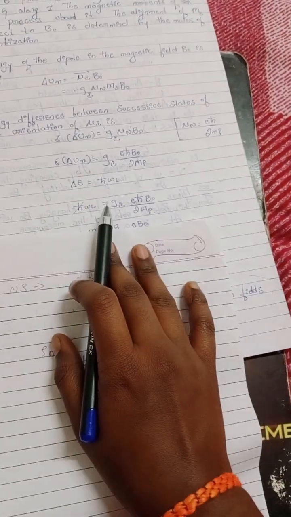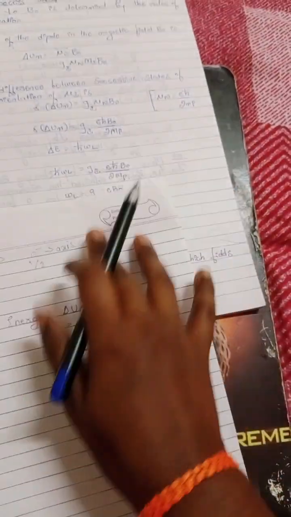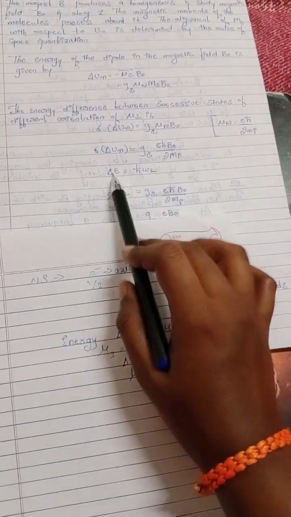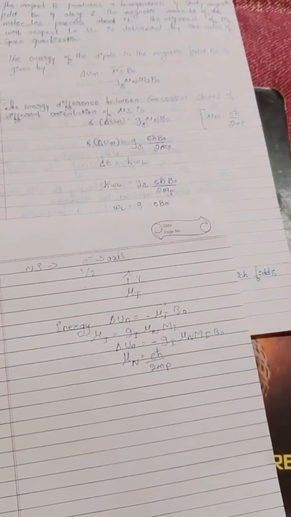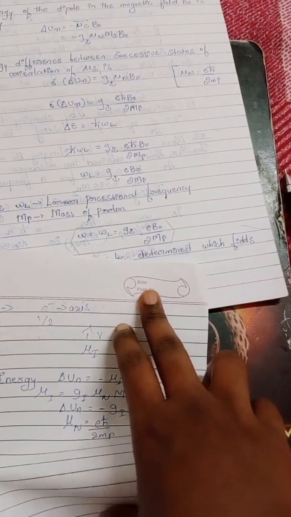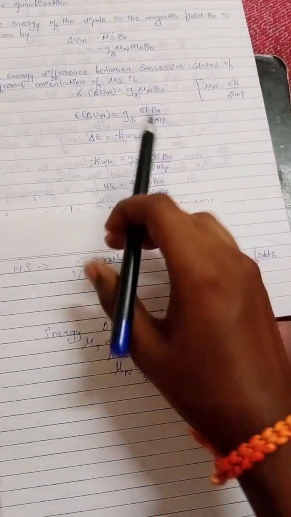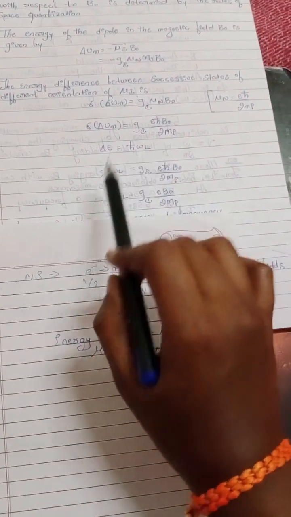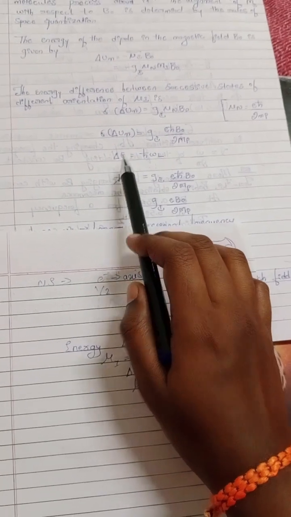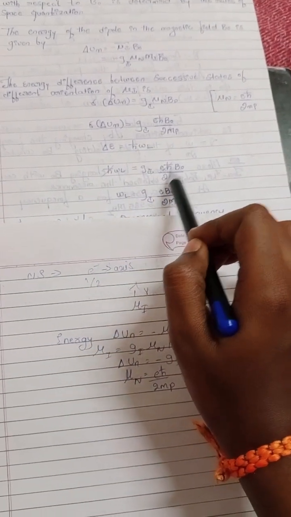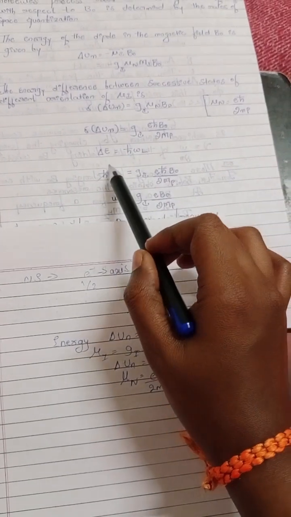As we know, ΔE is equal to ħ into ωn. This is the expression for the energy in terms of the Larmor precession frequency. In terms of precession frequency, the energy is given by like this. So just substitute ΔE value, ħωL is equal to gI eħ B naught upon 2mp.